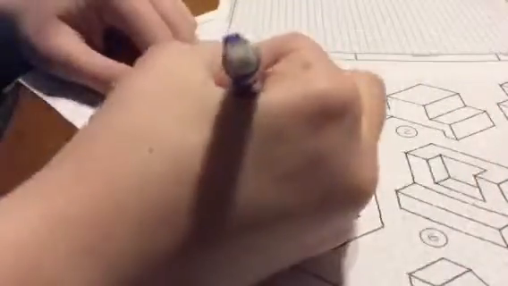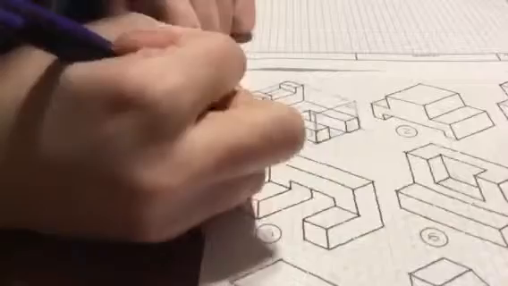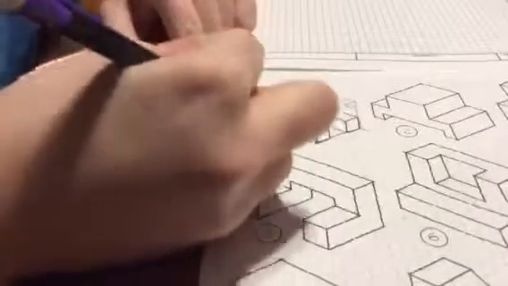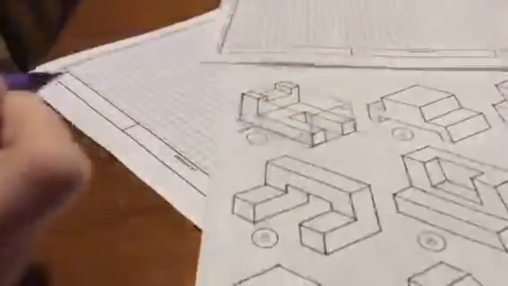Then we figure out our width. So we count from here to here. So this is going to be 1, 2, 3, 4, 5, 6, 7. So 1, 2, 3, 4, 5, 6, 7, 8 boxes.